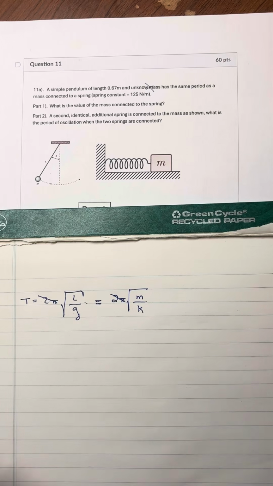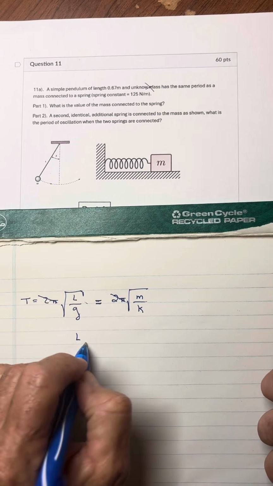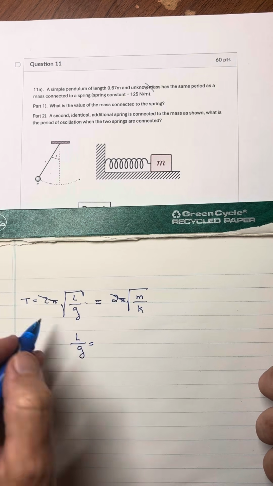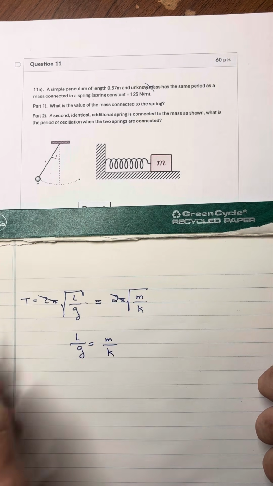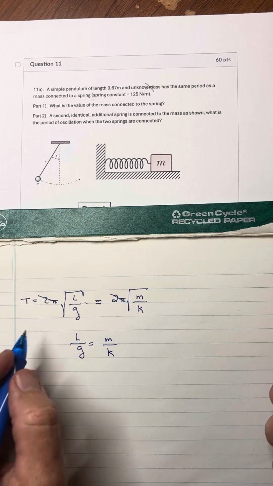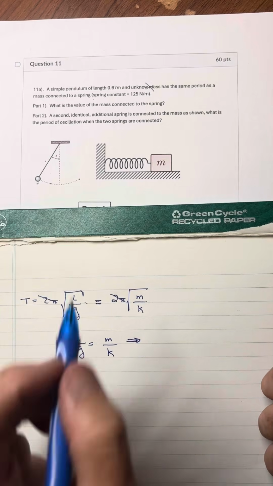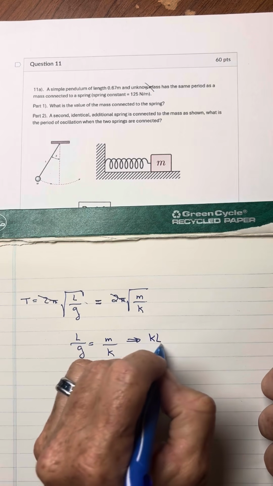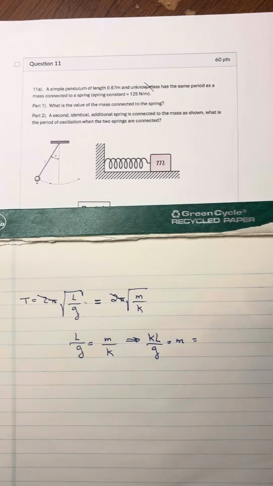But I find it easier just to cancel off the 2 pi, and then you have square roots, and so then we square everything, which just means then that L over g is the same as m over k. And so I guess that would mean that we're trying to find mass. So k times L over g is equal to m.